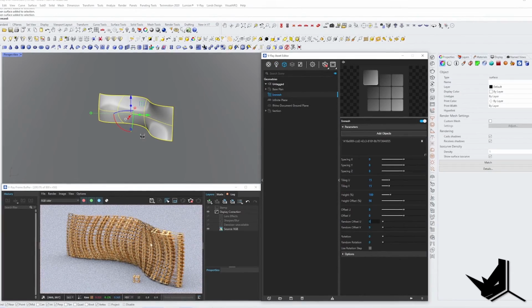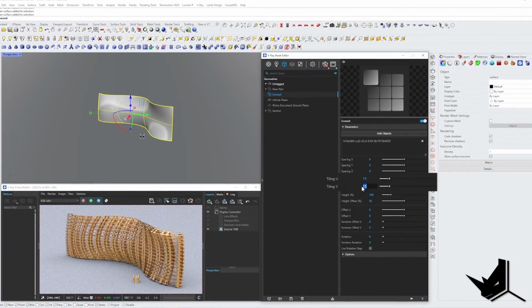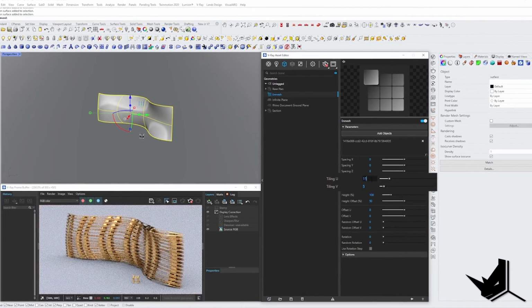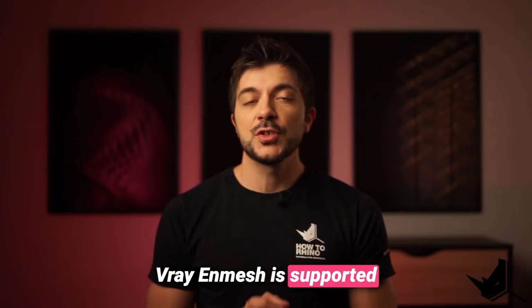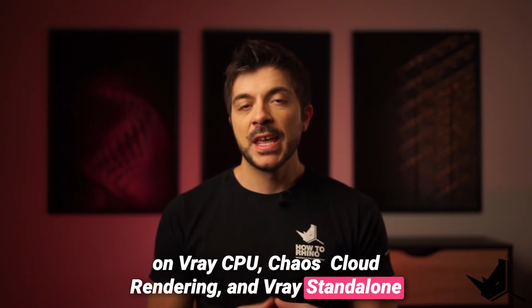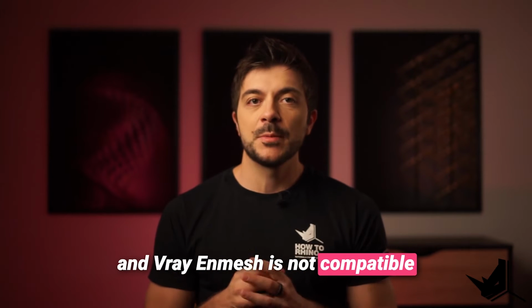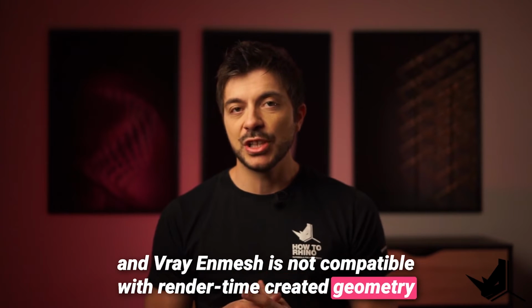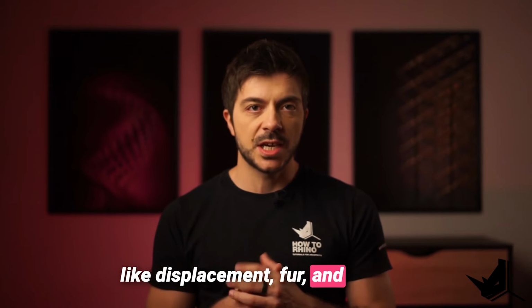Instead, all of the changes will be visible only in the V-Ray frame buffer once we press render scene. Please note that at the time of this recording, V-Ray Enmesh is supported on V-Ray CPU, Chaos Cloud Rendering, and V-Ray Standalone. And V-Ray Enmesh is not compatible with render time created geometry like displacement, fur, and scatter. That would be too much, but maybe in the future we'll have all of these capabilities as well.